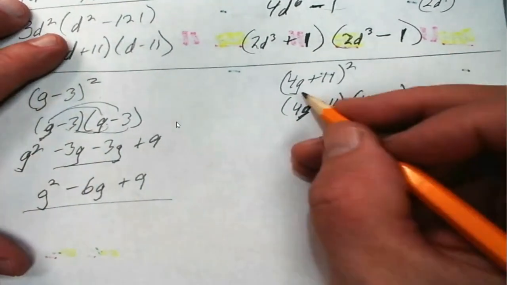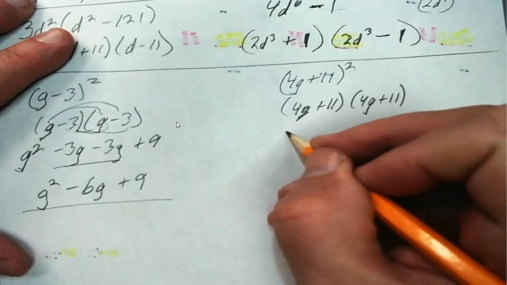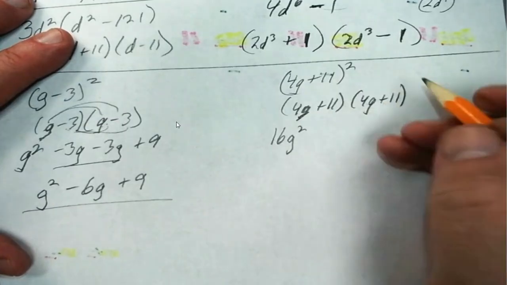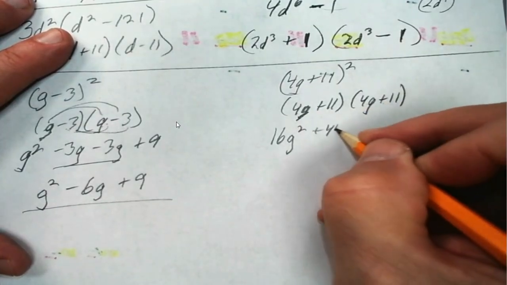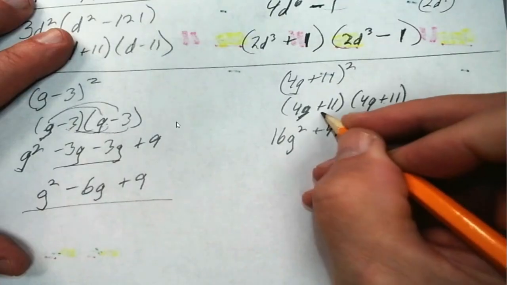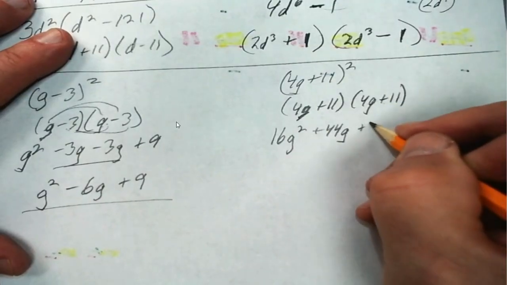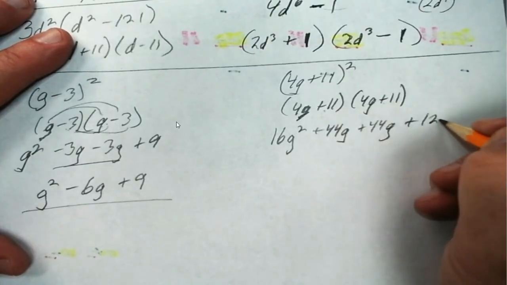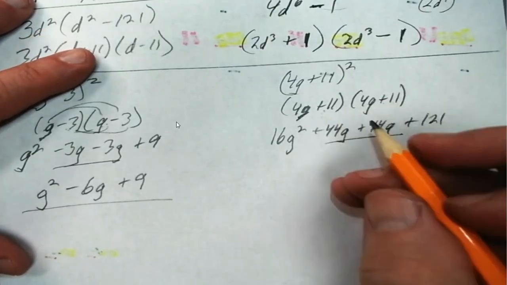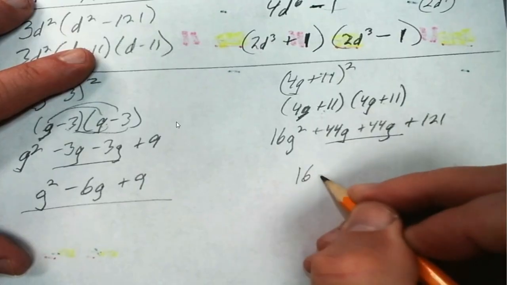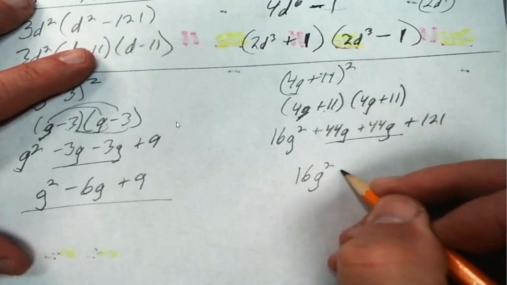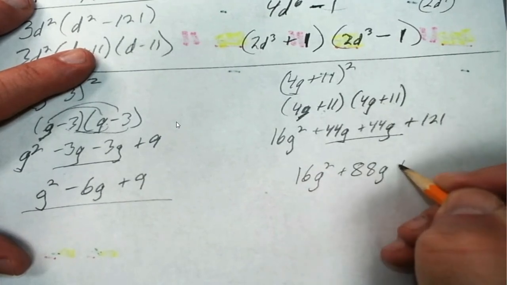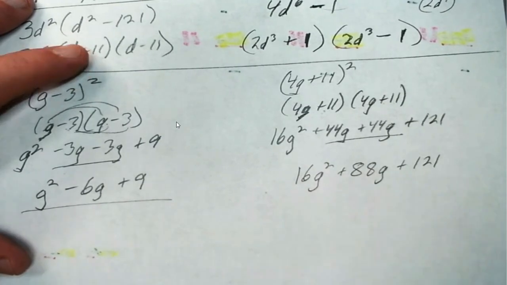If we do this one, 4g times 4g is 16g squared. 4g times 11 is 44g. 11 times 4g is 44g. 11 times 11 is 121. Again, like terms, so this equals 16g squared plus 88g plus 121.